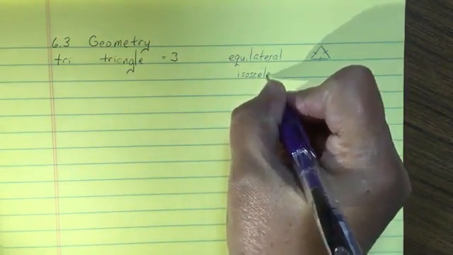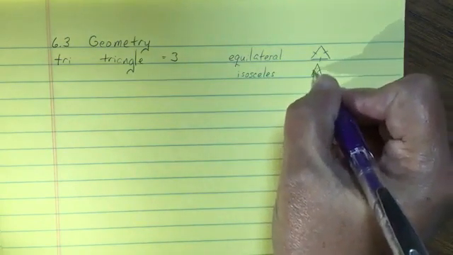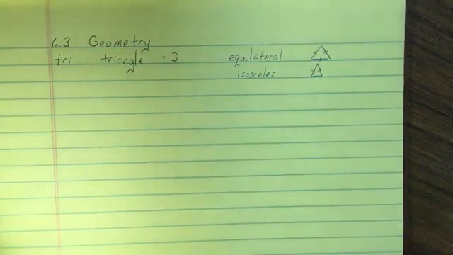Mine froze up on how to spell it. Isosceles means 2 sides are the same. All right, so a couple specials.